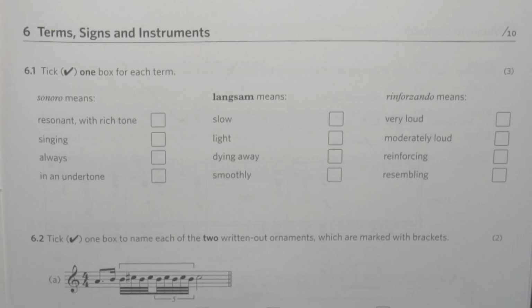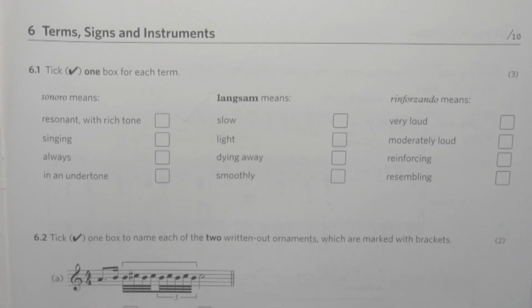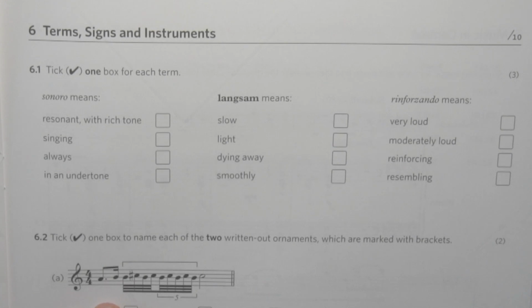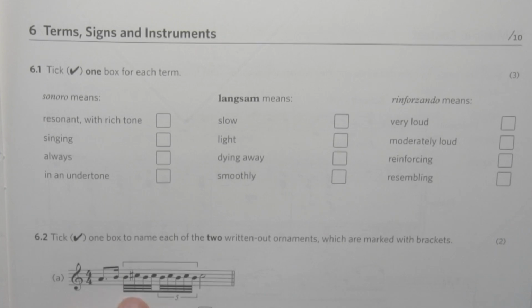Section 6. This section is about terms, signs and instruments, and I've got a lot to say. I'll be very quick. In my website you can find boot camps about grade 1, grade 2, grade 3, 4 and 5. If you don't see them, it means that I'm still doing them, but definitely up to grade 2 you find them, and grade 3 coming very soon.